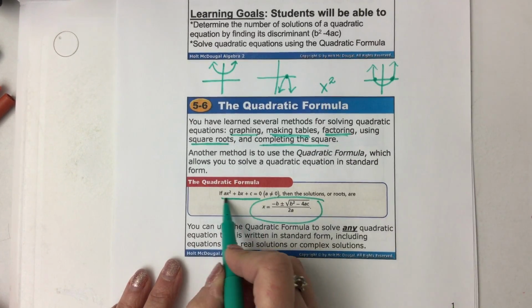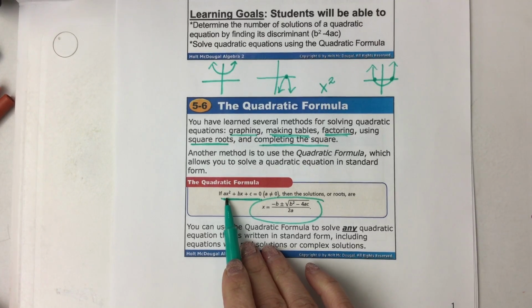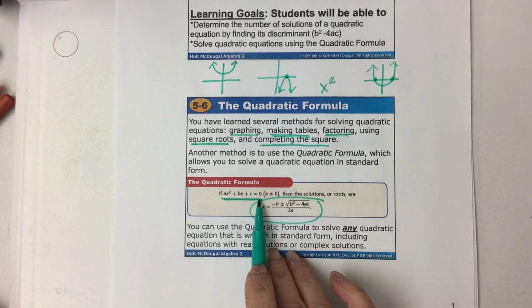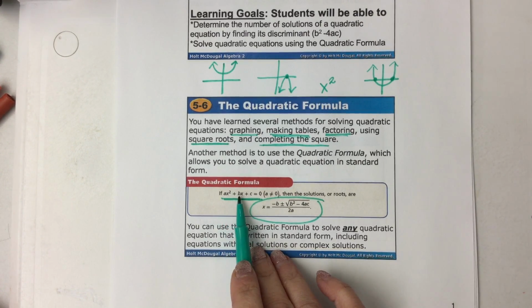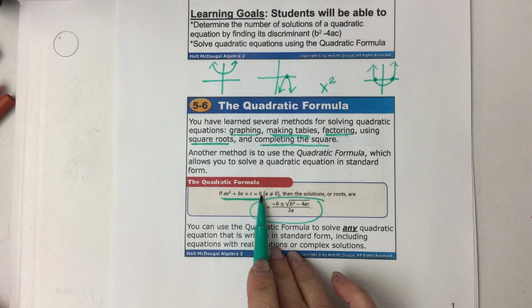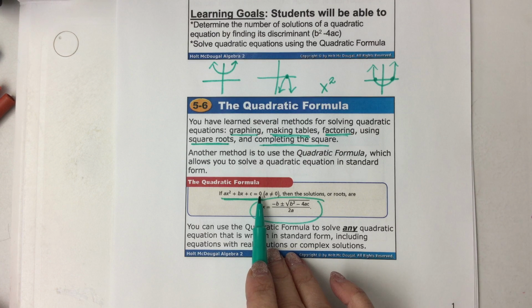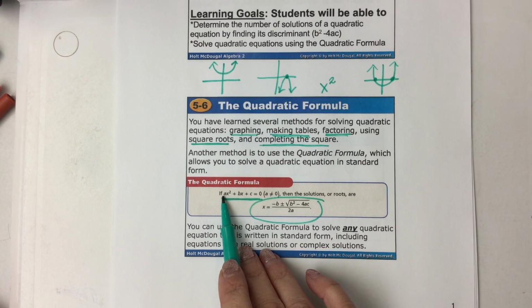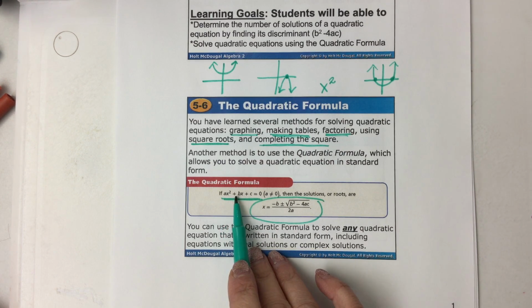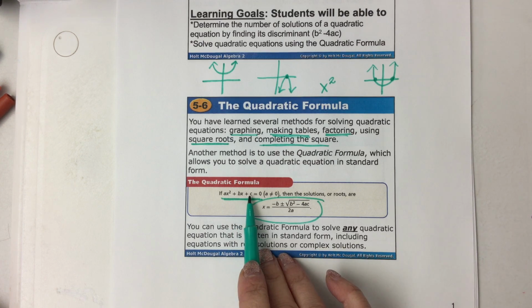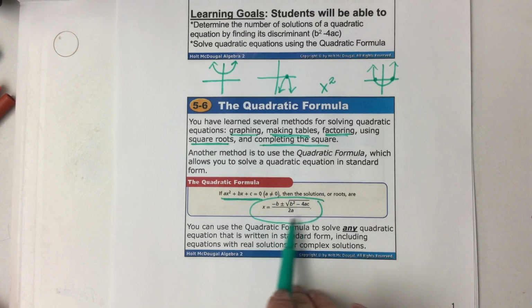What you need to make sure first is that you have your quadratic in what's called standard form: ax squared plus bx plus c equals 0. So 2 x's, 1 x, no x's. You want it equal to 0. The number in front of x squared is a. The number in front of x is b. The number at the end that does not have a letter is c. Then you go ahead and fill in the quadratic formula.